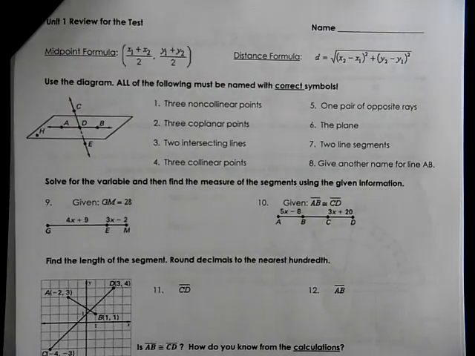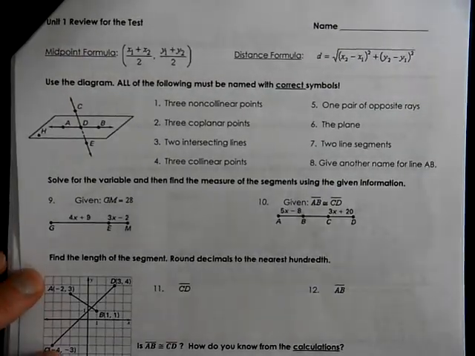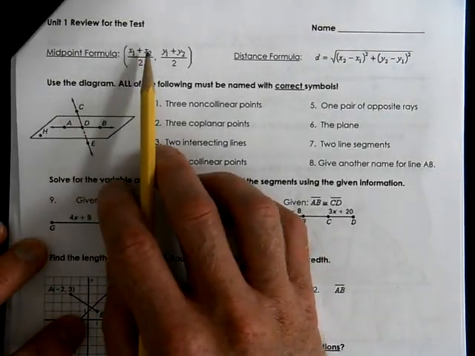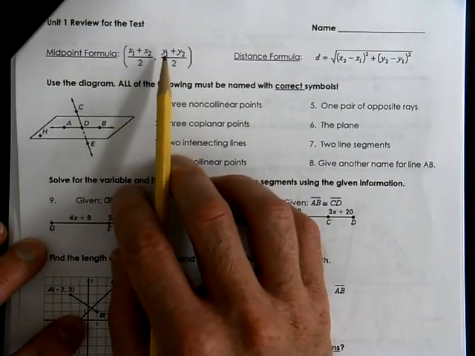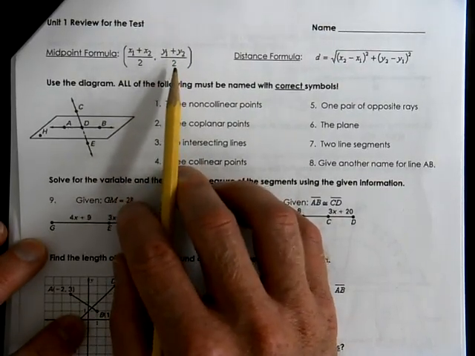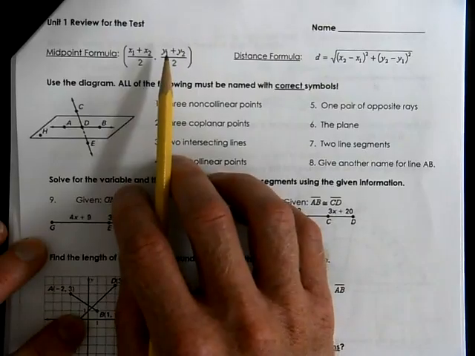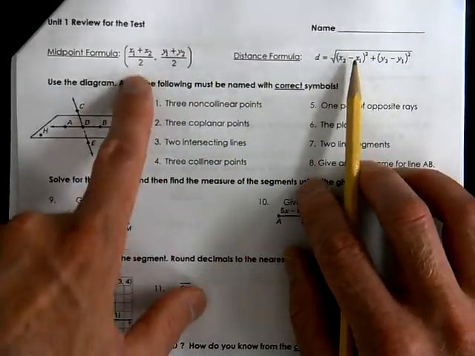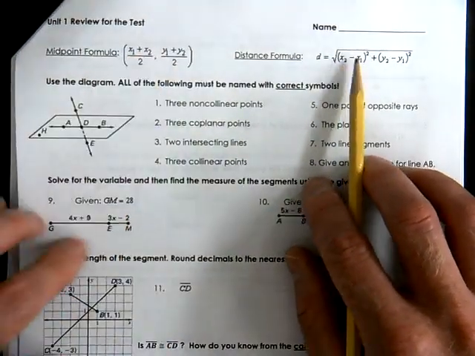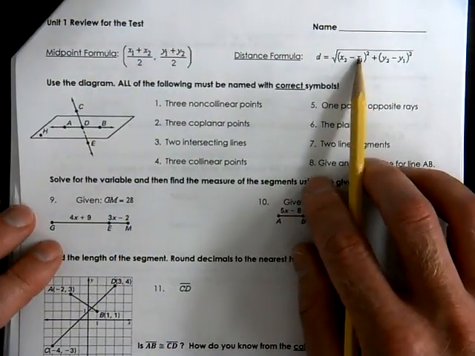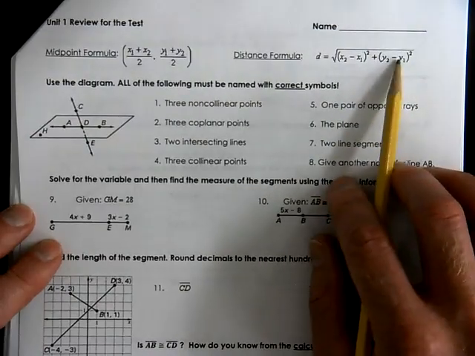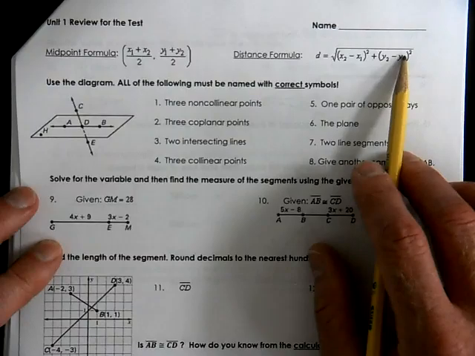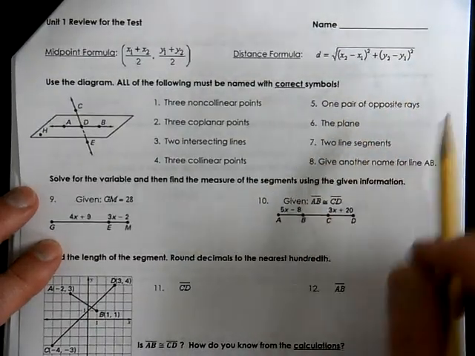This is the Geometry Unit 1 review for the test. We're looking at the midpoint formula: (x1 plus x2 over 2, comma, y1 plus y2 over 2). Notice that that's a coordinate point. And then the distance formula, it is subtraction. Here it was plus, here it's subtraction. You subtract the two x's, square them, subtract the two y's, square them, add the two sums together and take the square root.